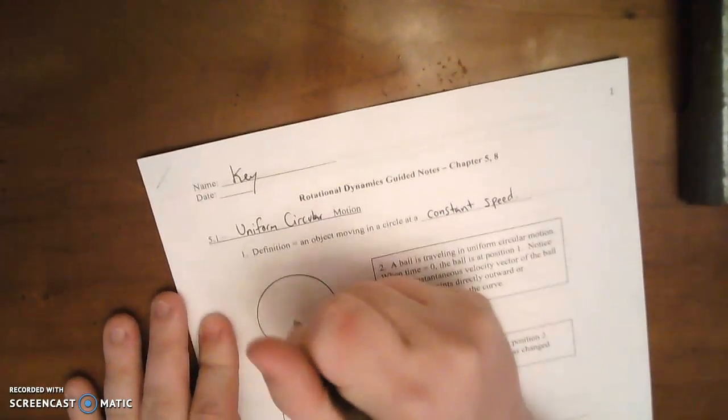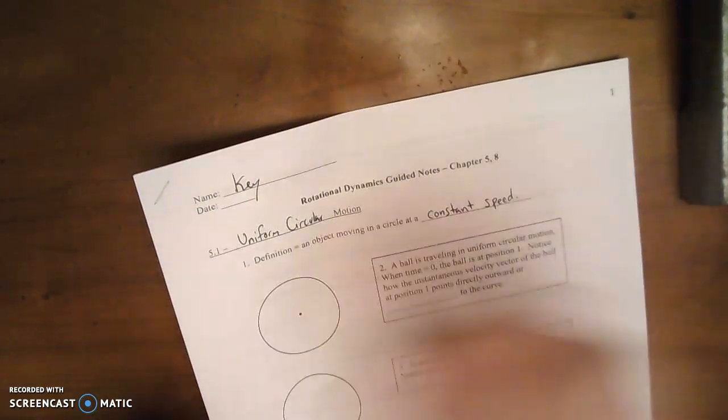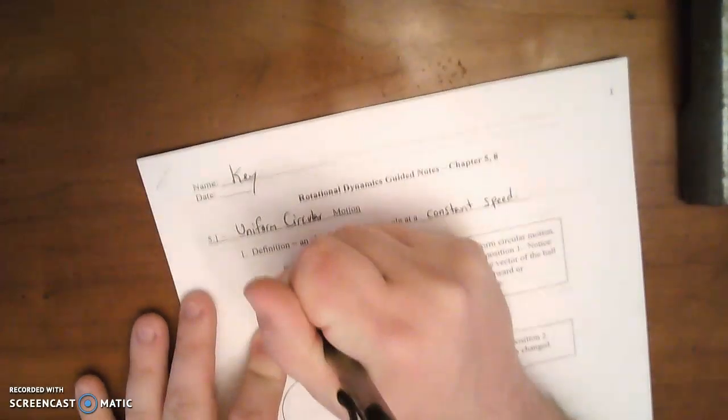So we're going to imagine that this is someone twirling a ball around on a string in a circle. And it tells us the ball is traveling in uniform circular motion. When time equals 0, the ball is at position 1, and we're going to put position 1 up here.